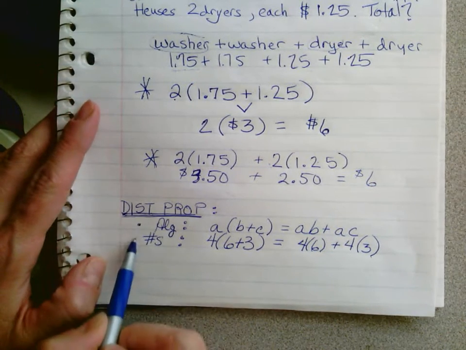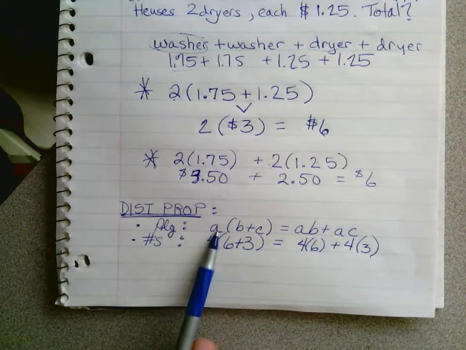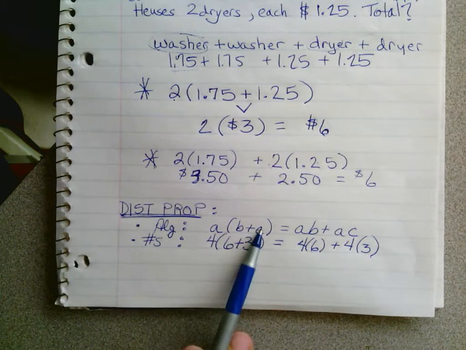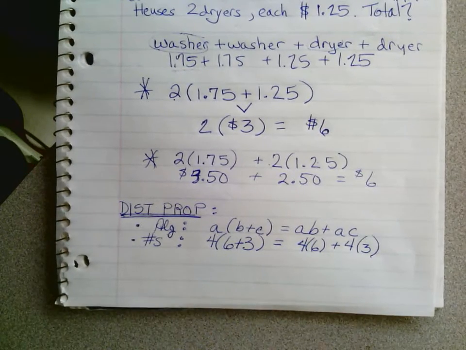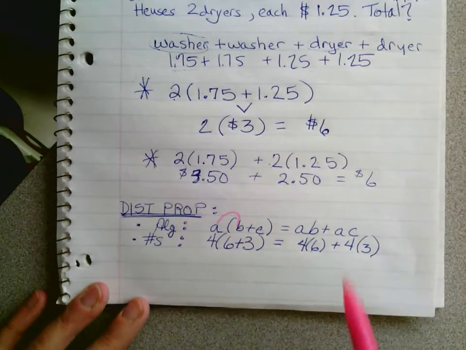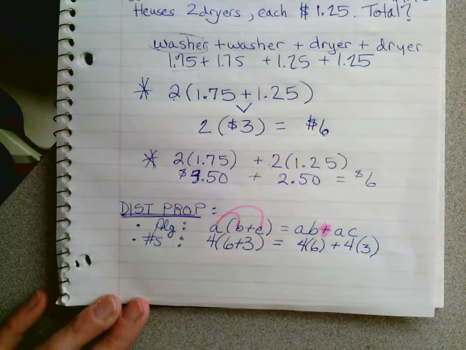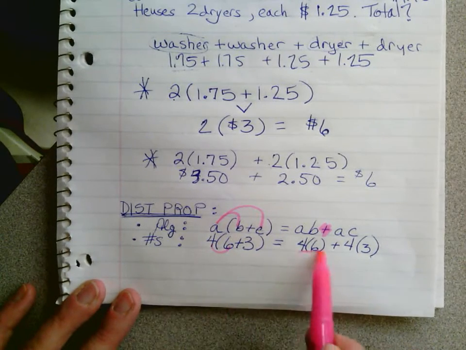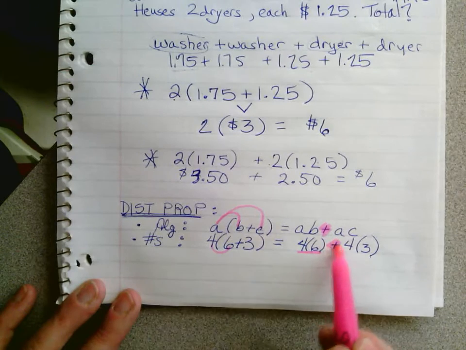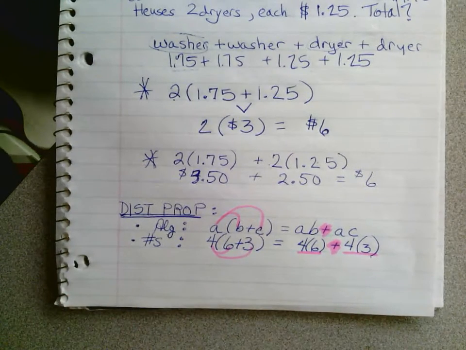So here we have it, my friends. Stated algebraically, the product of whatever A is and these 2 items is the same as multiplying A by the first item and adding it to the product of A and the second item. Okay? Stated numerically, we did 4 times 6 here, and we're going to add it to 4 times 3 here. That is what the distributive property states.